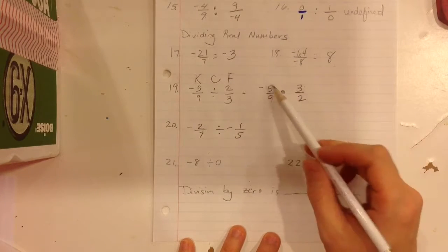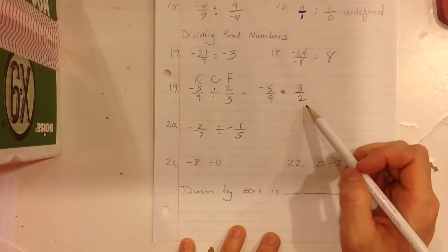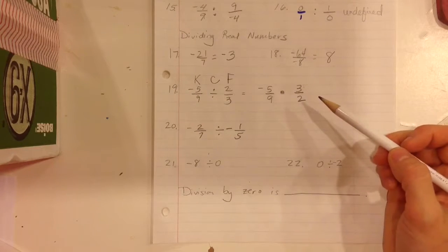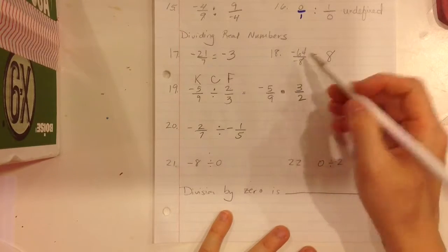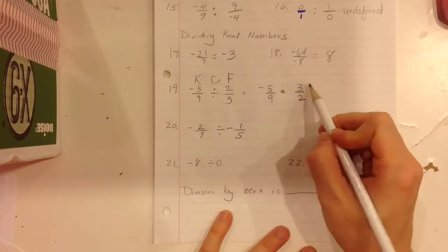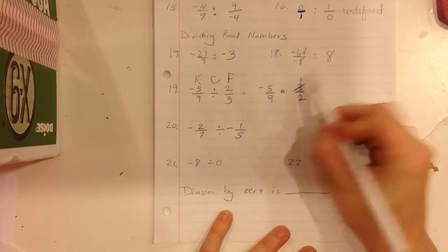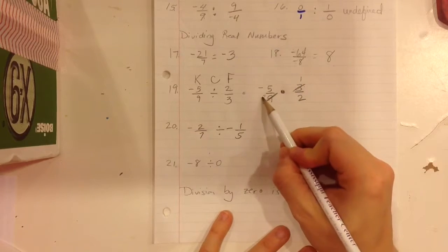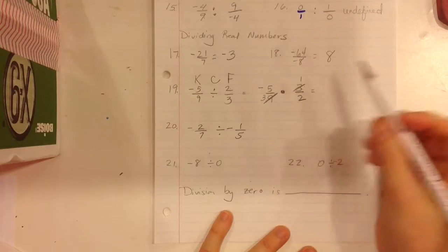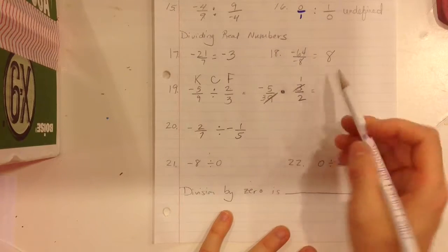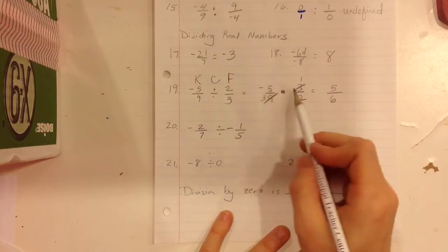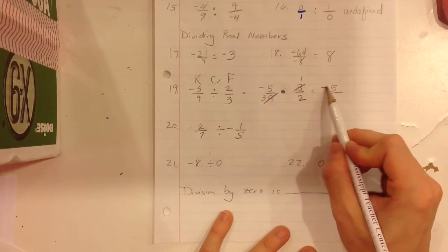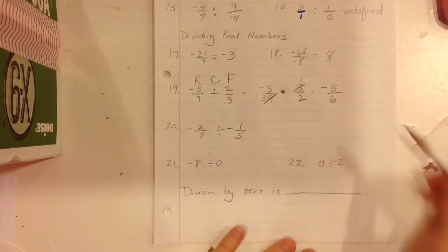I'm going to look at a diagonal to see if I can cross cancel anything. And if I can, I'll reduce in that step. Now the 5 and the 2 is nothing that I can reduce. But the 3 and the 9, 3 will go into both of them. 3 will go into 3 one time. 3 will go into 9 3 times. So when I multiply across, I have 5 times 1 is 5. 3 times 2 is 6. I have different signs, one negative, one positive, so my answer is negative.